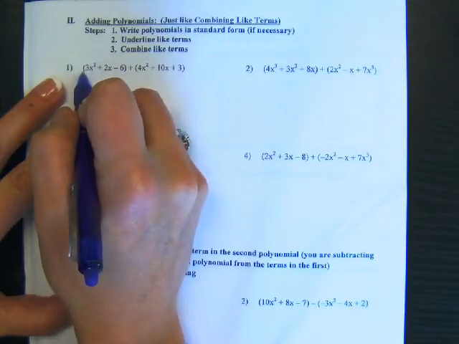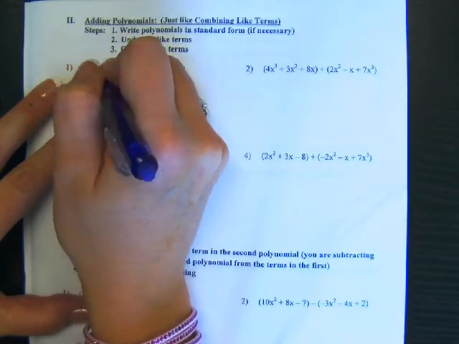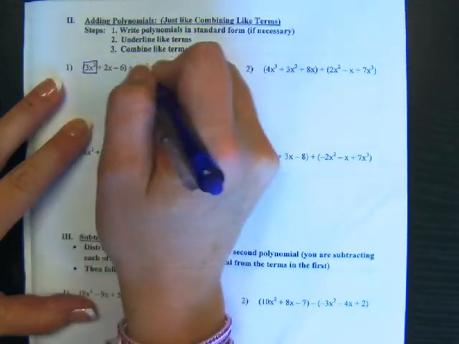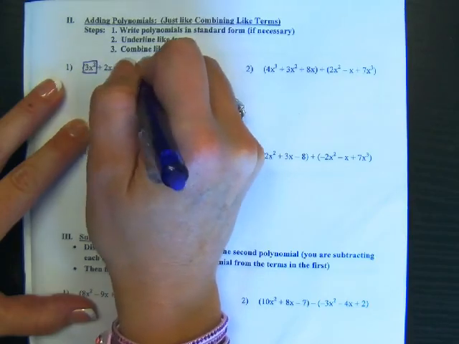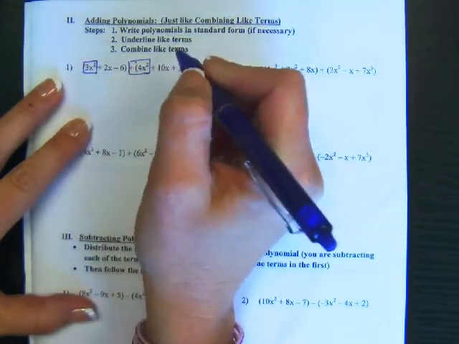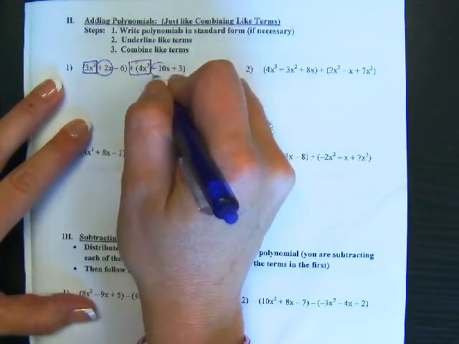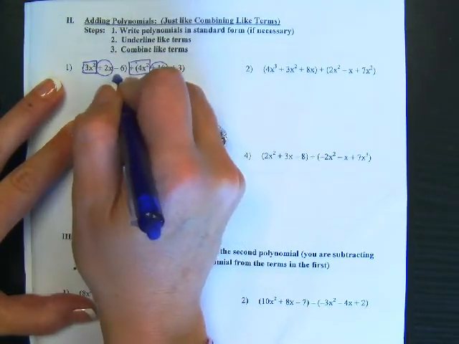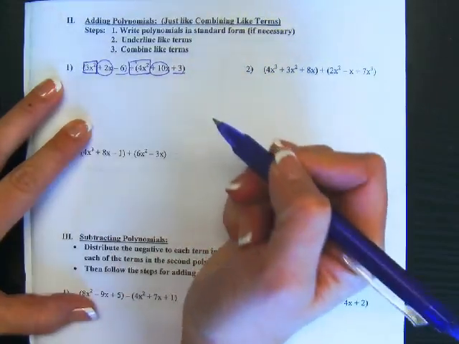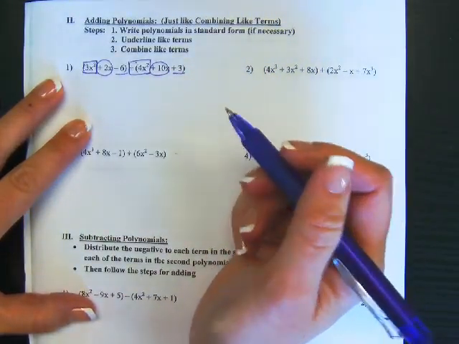So what I like to do is make different shapes around them. So I'm going to put a square around the x squareds. Then we have just x's, and I can circle those. And then I also have constants, and I'm just going to underline those. So now I know what goes together.